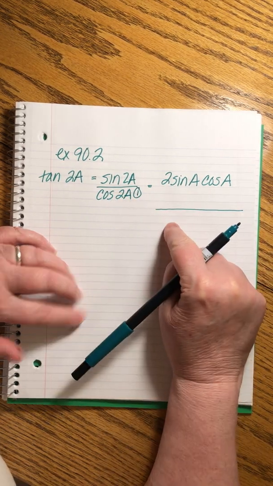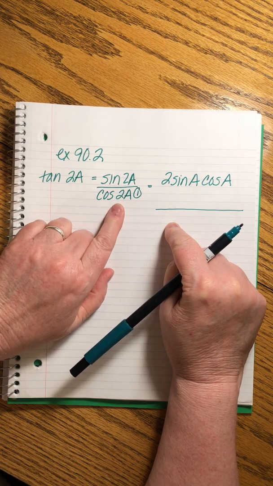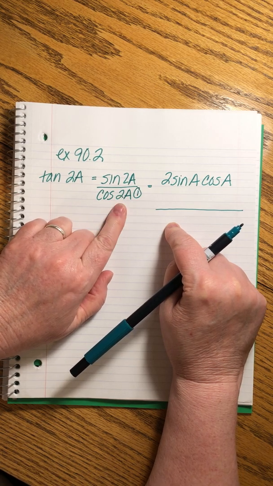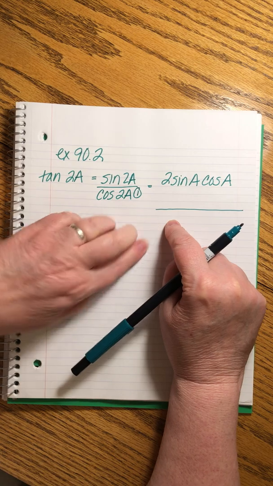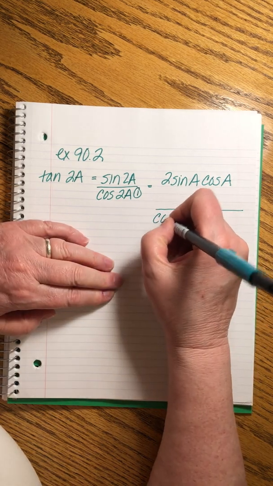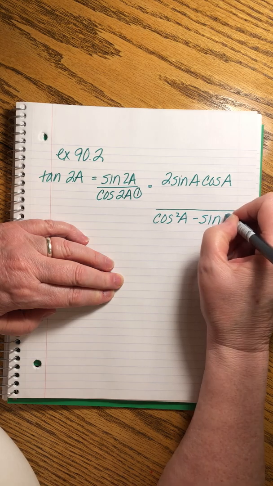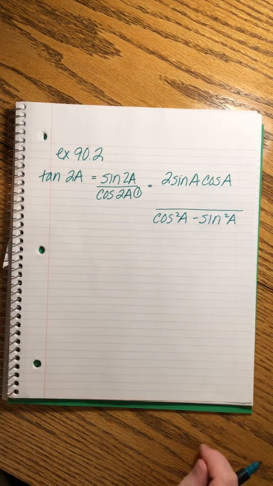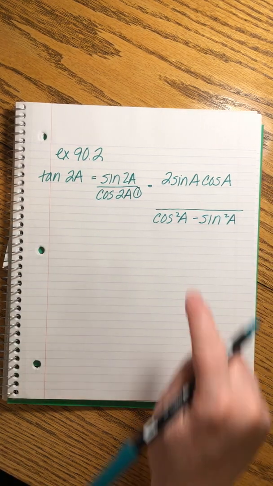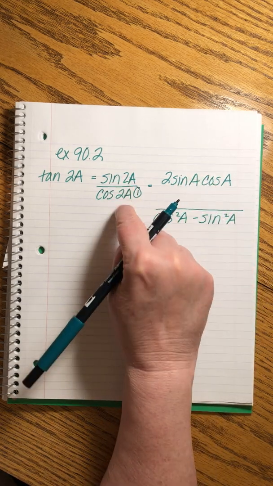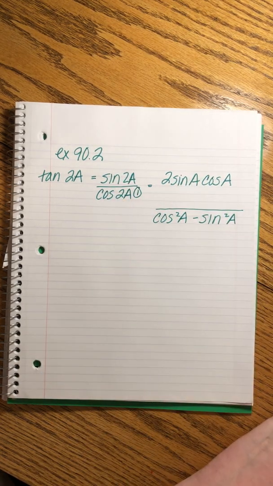And then I'm going to put the first cosine double angle identity that we came up with down here. And that was cosine squared A minus sine squared A. Right? So that's our first step, is to set these up.